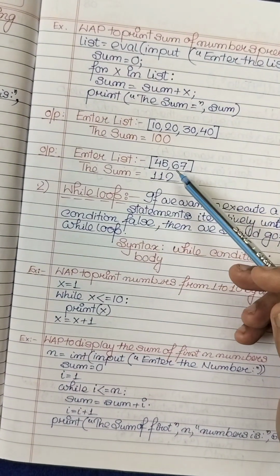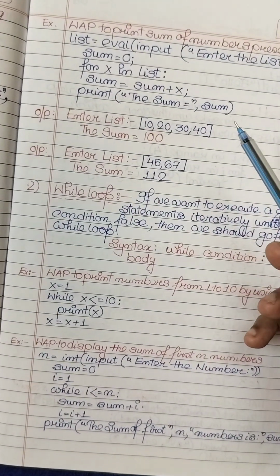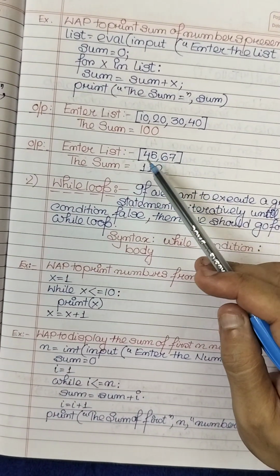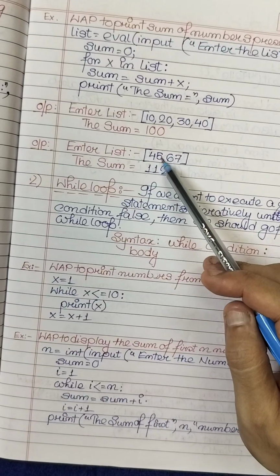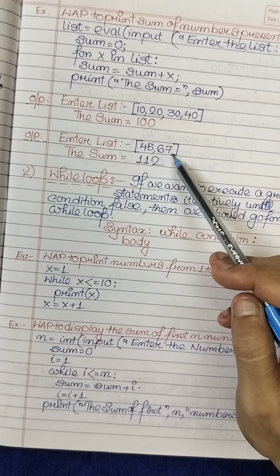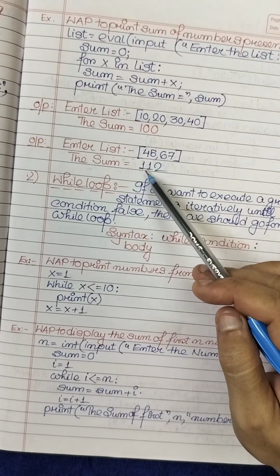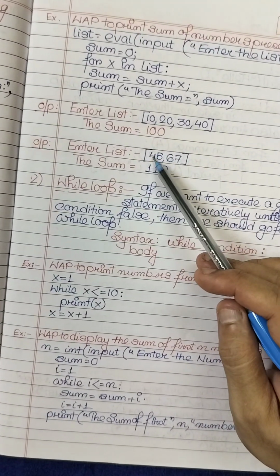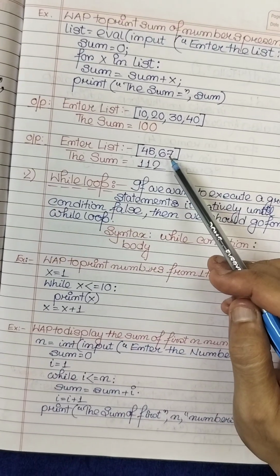Then we enter another list in the same program, a list of two elements, 45 and 67. After adding, we get 112: 0 plus 45 is 45, 45 plus 67 is 112.